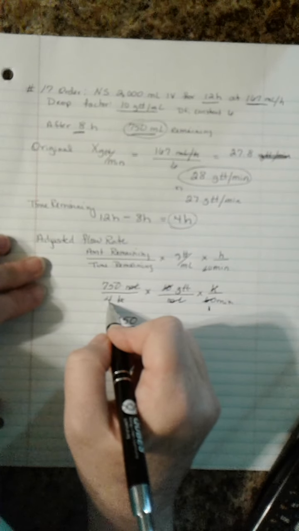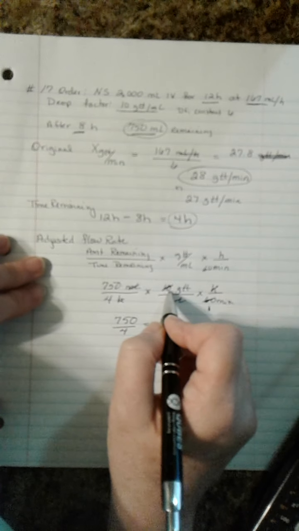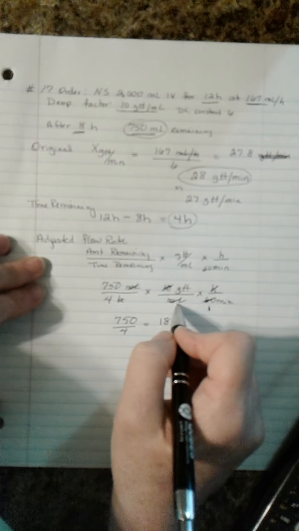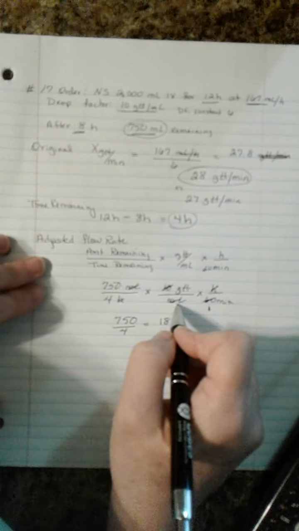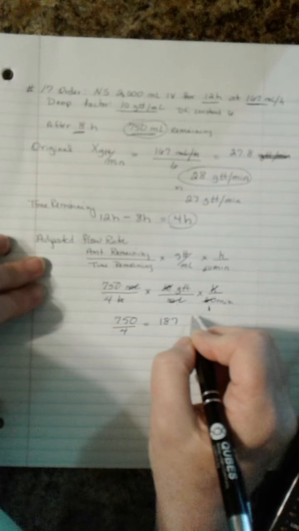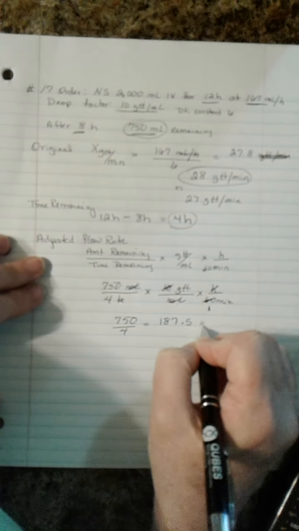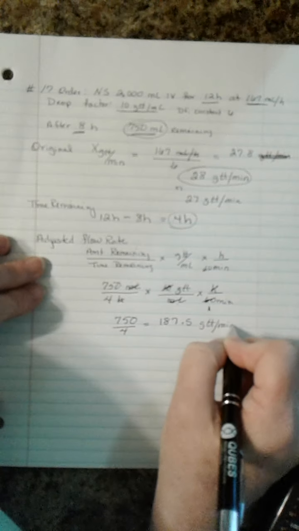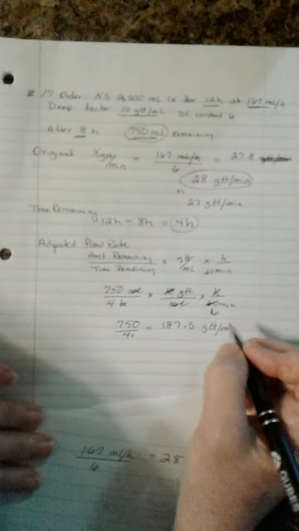I have 4 hours remaining. 10 drops per milliliter. So 750 divided by 4 is 187.5 drops per minute. Alright, so I found out my problem.